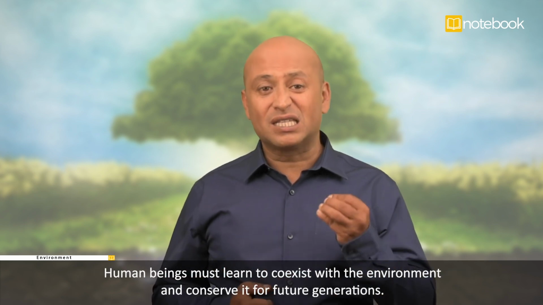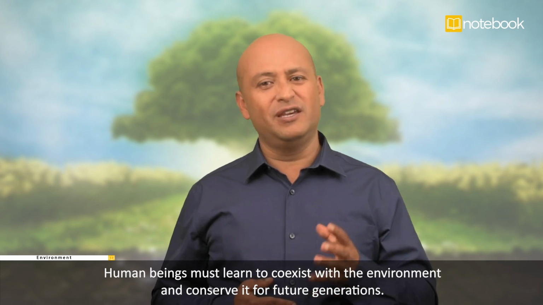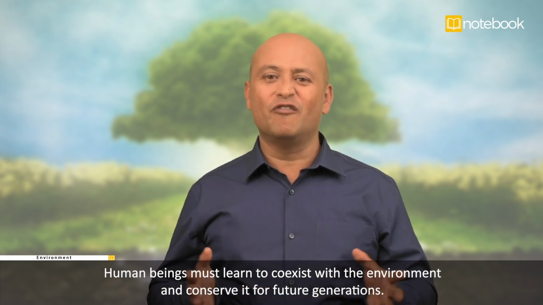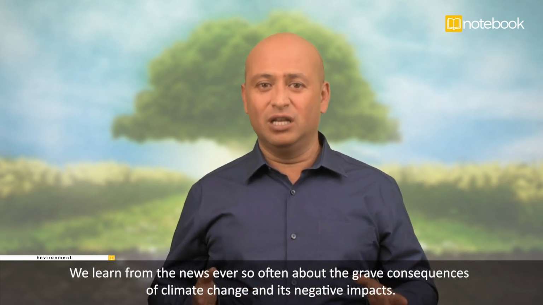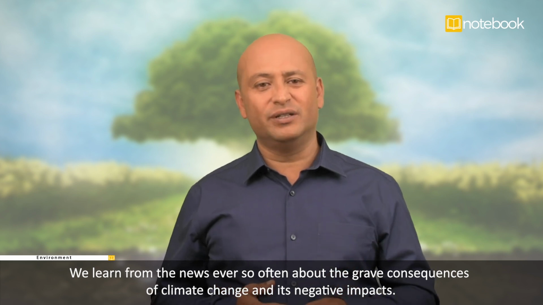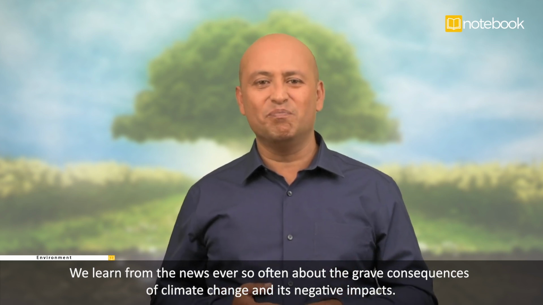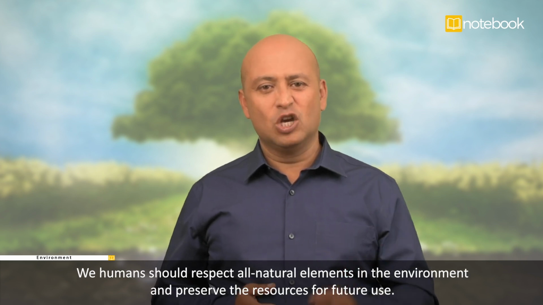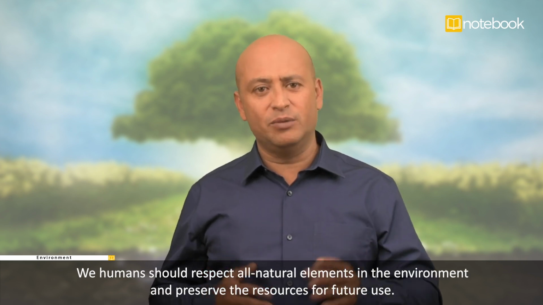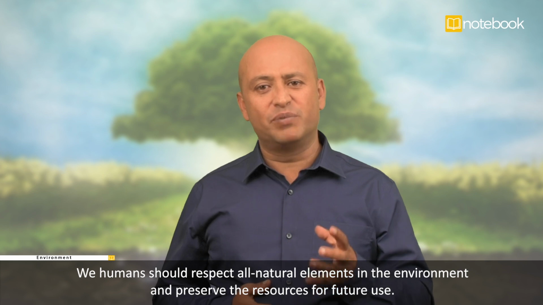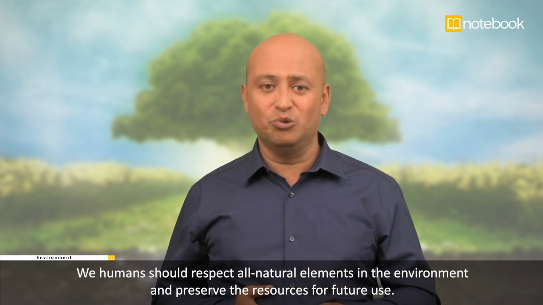Human beings must learn to coexist with the environment and conserve it for future generations. We learn from the news ever so often about the grave consequences of climate change and its negative impacts. We humans should respect all natural elements in the environment and preserve the resources for future use.